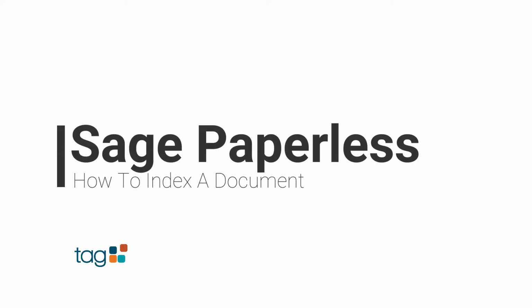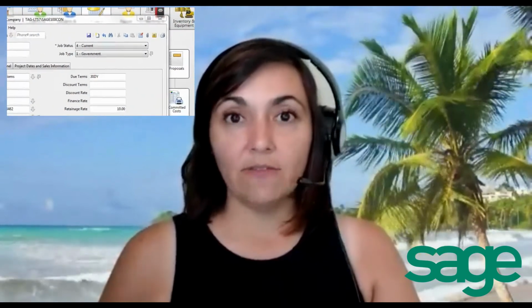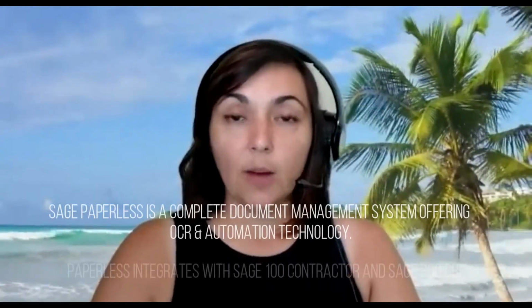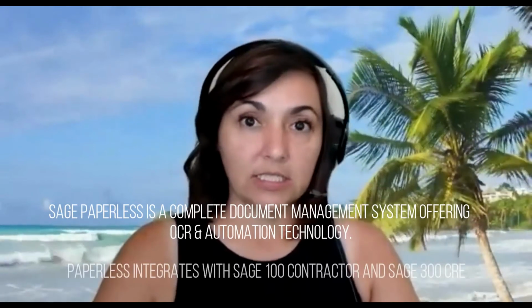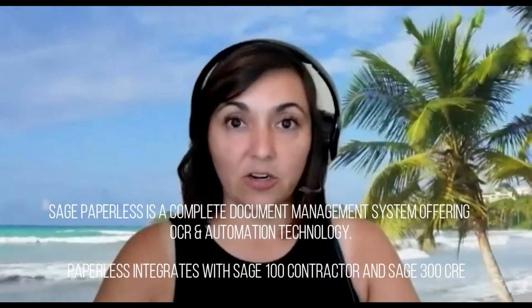So today I'm going to show you how you index a document inside of Sage Paperless. This document will be available within Paperless and also under the paperclip attachments in the various locations throughout your software. Today I'm going to show you how to do a W-9, but this would apply for certificates of insurance, and any other types of documents that are not accounts payable related.